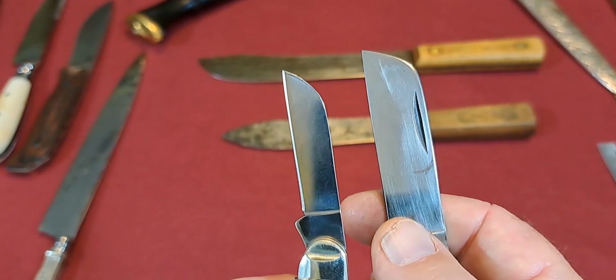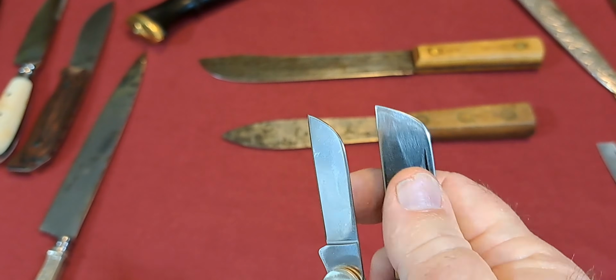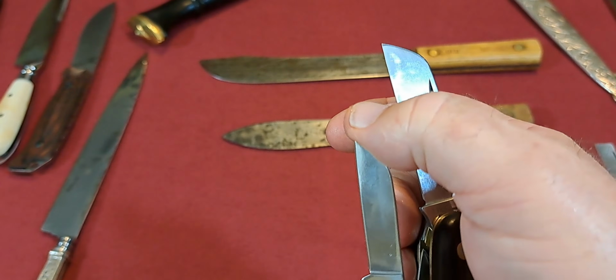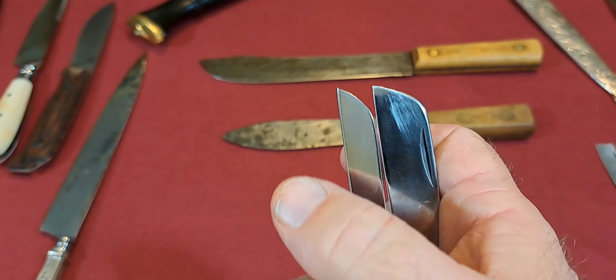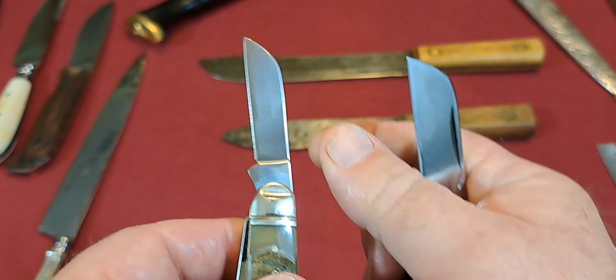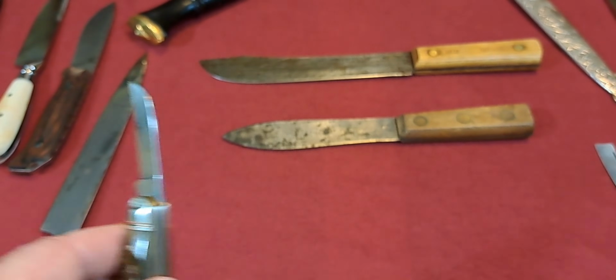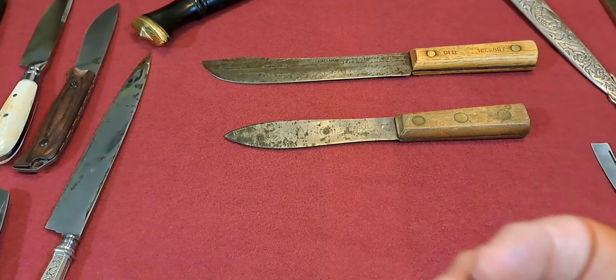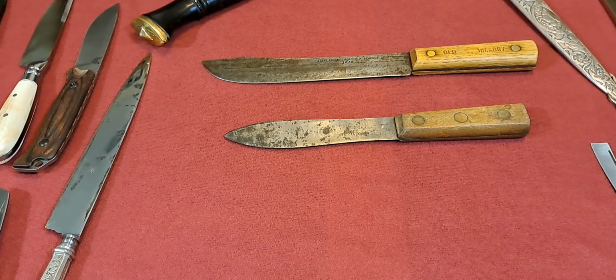Here's another example, and you can see that the curve is much, much longer, further back. You see how much further back it goes? And these are made in China. You see that a lot with Chinese sheep's foot. They tend to stretch that curve back towards you a lot.